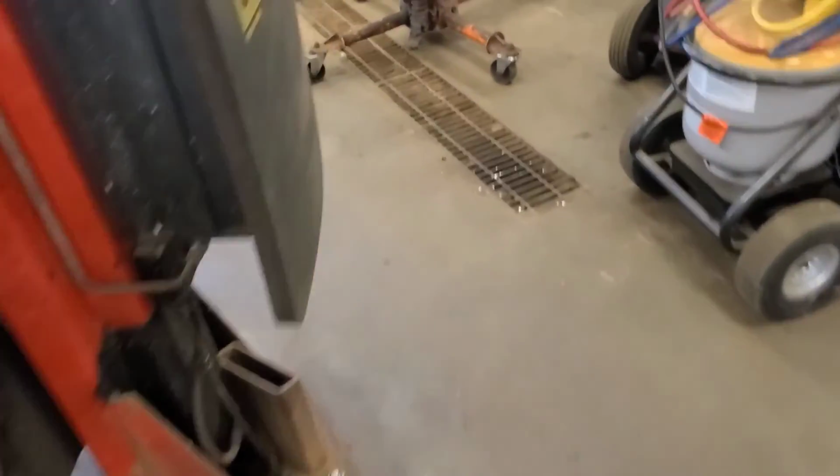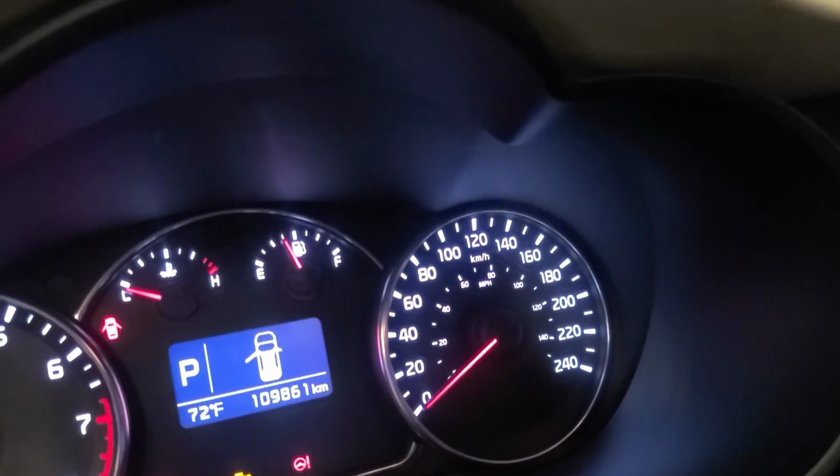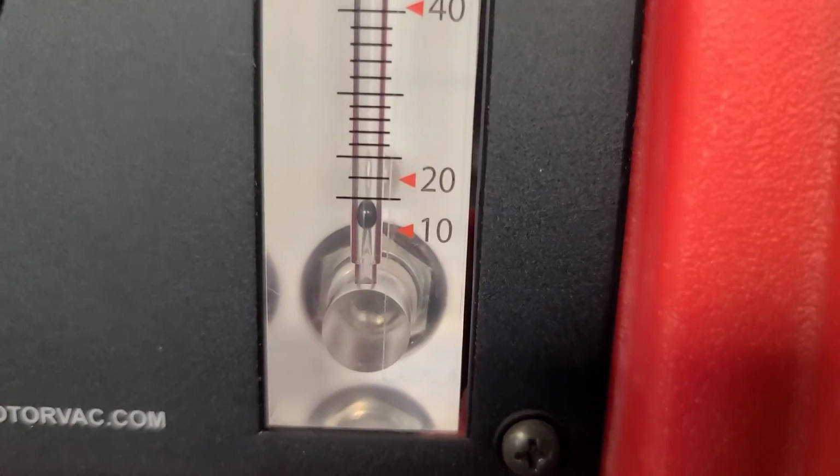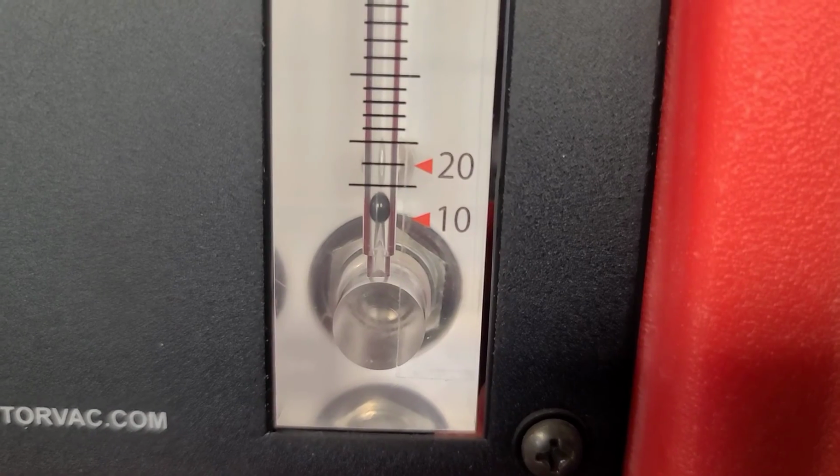I'm going to check to see how much fuel's in the tank. Theoretically, the less fuel, the longer it's going to take. Yeah, it's got just over about 3/8 of a tank. Well, it wasn't holding any kind of pressure before. Now we got focus. Beautiful.